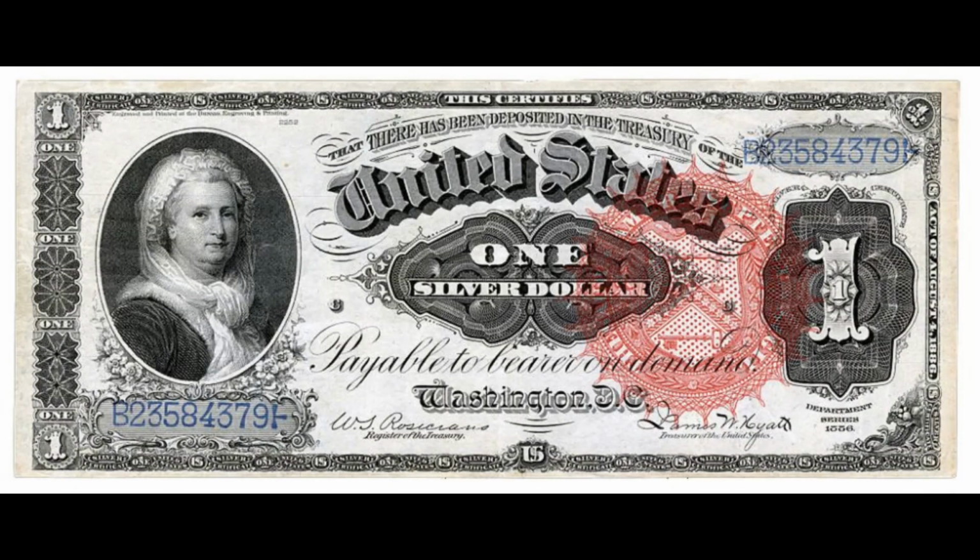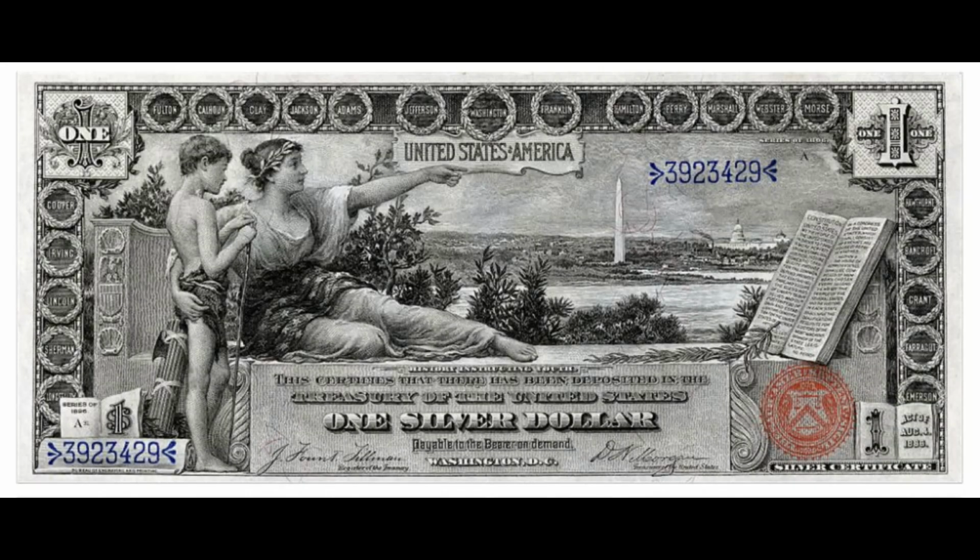Banknotes with Martha Washington, 1886. The year 1886 is remembered for the issuance of a banknote, which depicted the First Lady of the country, Martha Washington. Silver certificate, 1892. In 1892, an educational series of banknotes was issued to commemorate the World's Fair. These bills were considered the most beautiful in the history of United States money development.